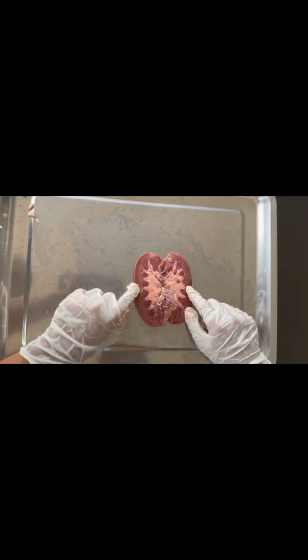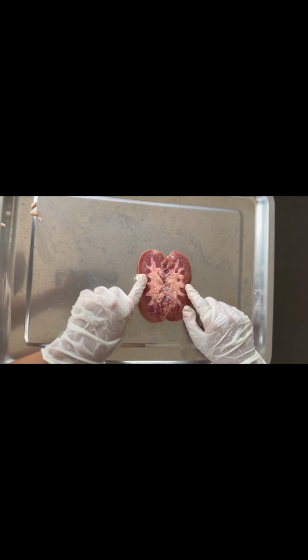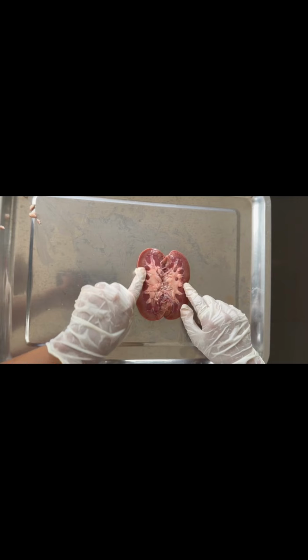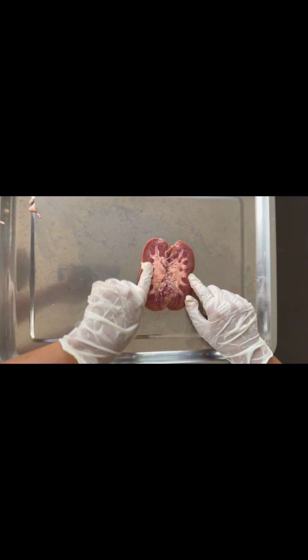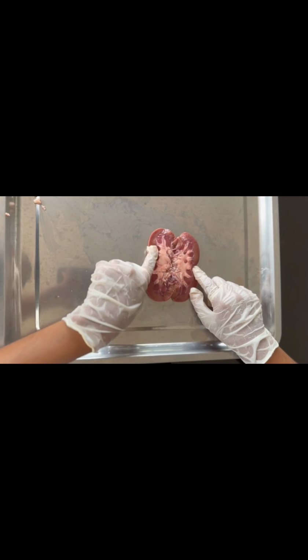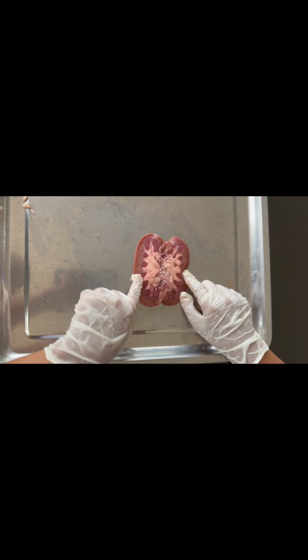Lastly, we have tubular secretion. Hydrogen and potassium ions, creatinine, and drugs are further removed from the blood and secreted by tubule cells into the filtrate. These secreted ions plus the filtrate form the urine.